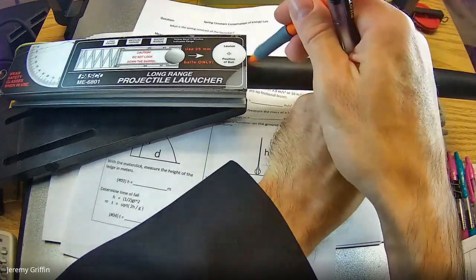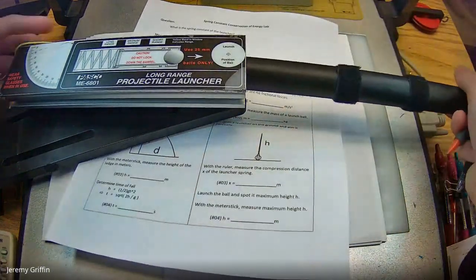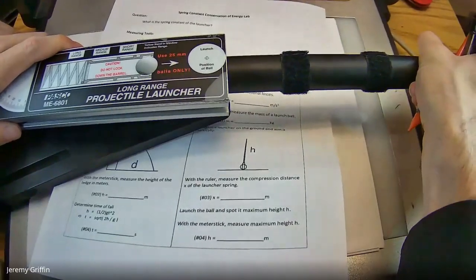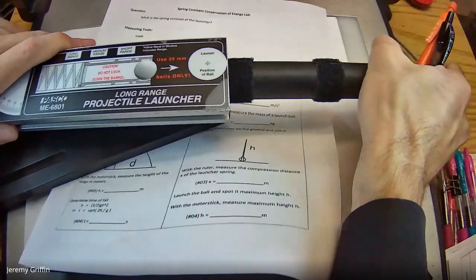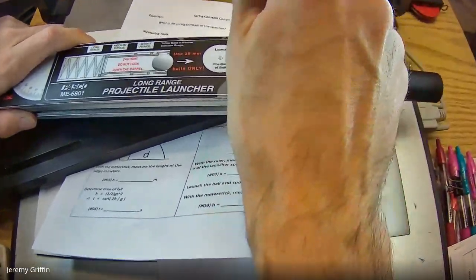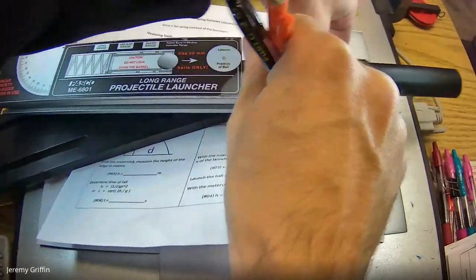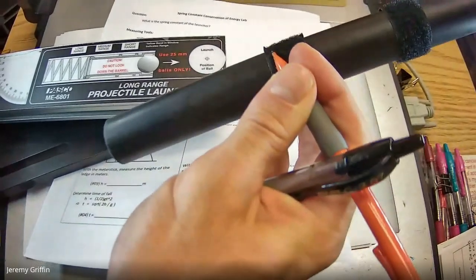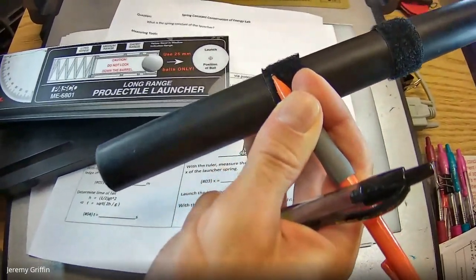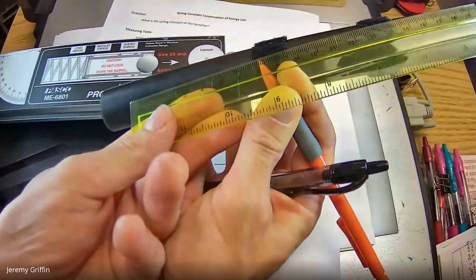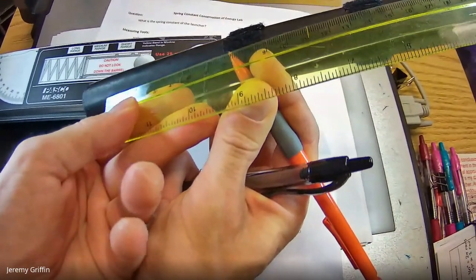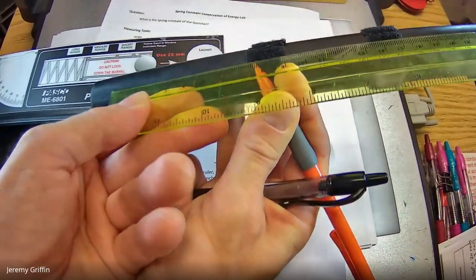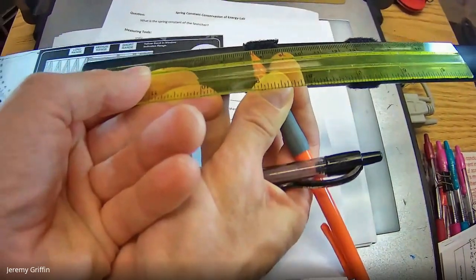Okay. Then ram this all the way in. 1, 2, 3 clicks. It goes to this Velcro part. Okay. Then pull this out, and let me get that difference in distance. Okay. So that's going to be looking at 7.3 centimeters. Okay, 7.3 centimeters.